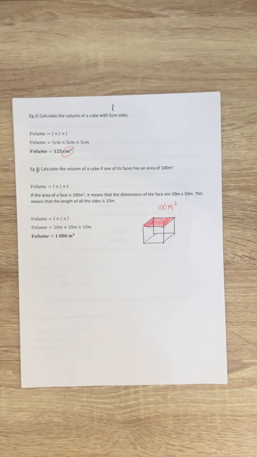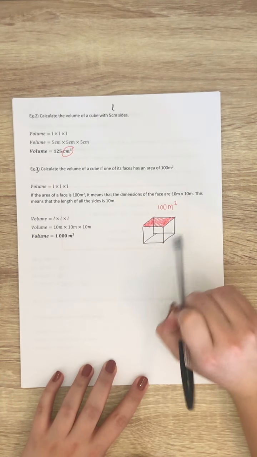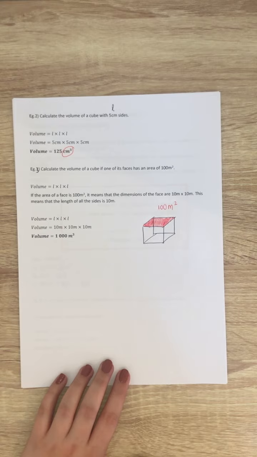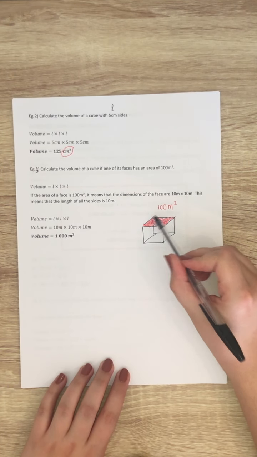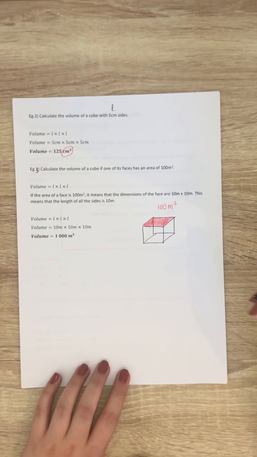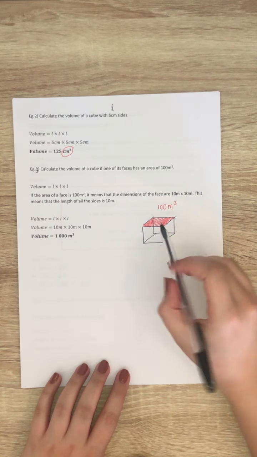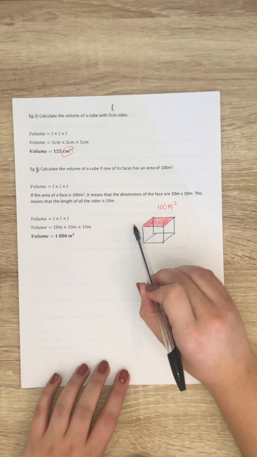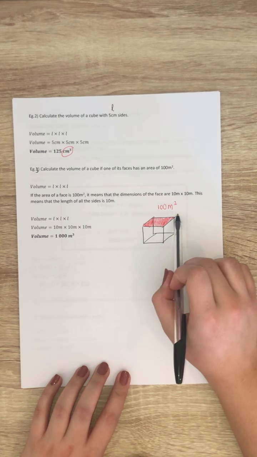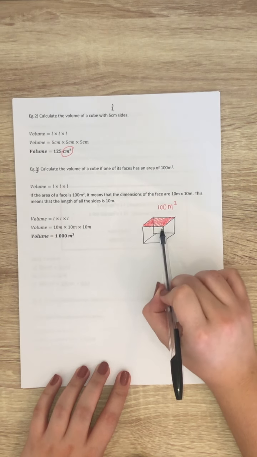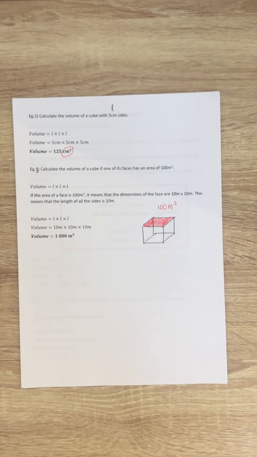Now, this is when properties of 3D shapes come in. So a cube, you would know, all have the same dimensions. So if it was 1, 1, 1 or 3, 3, 3, all of them have to be the same. So in this case, we know that to work out the area of a square is length times length. So in other words, 2 times 2 or 3 times 3. So they've given us the area of this face. They tell me this face is equal to 100 meters squared.